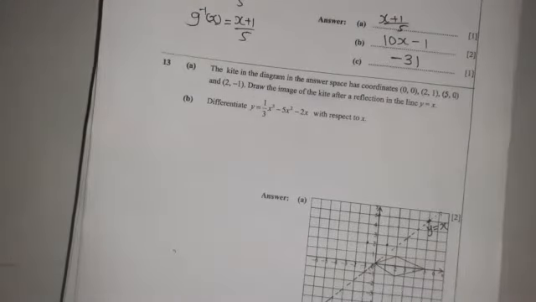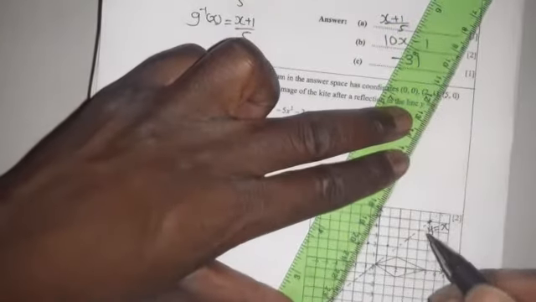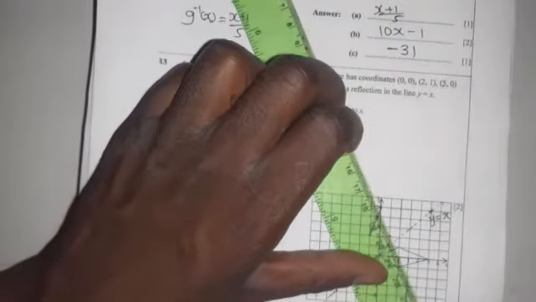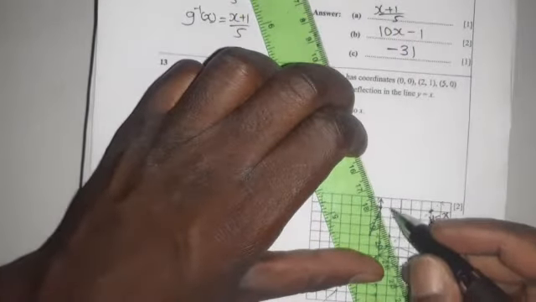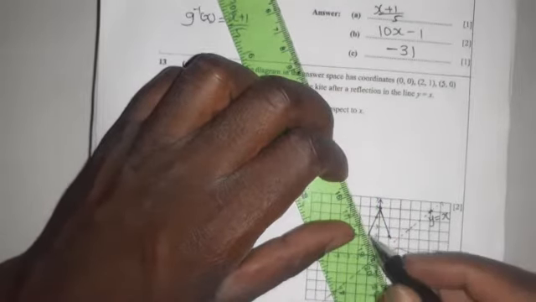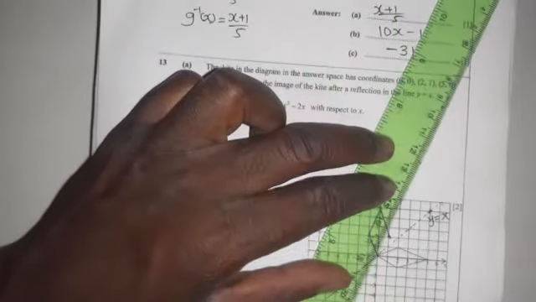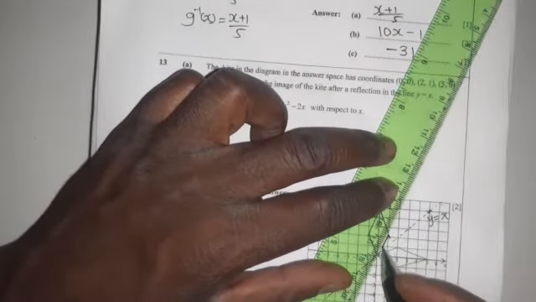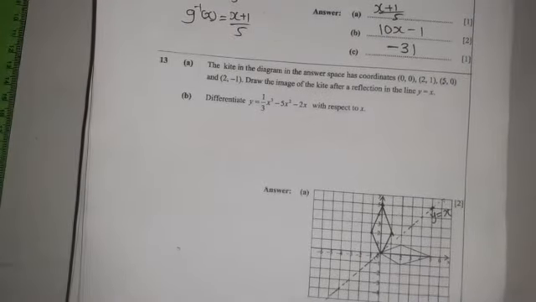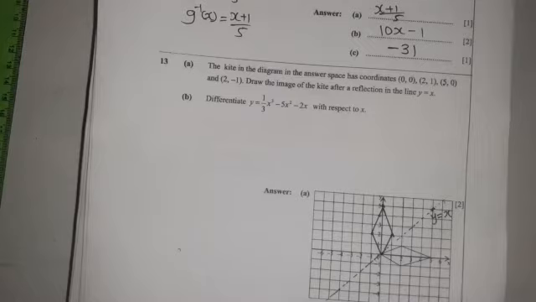So we try to join these. Okay? Try to join these. Okay, so this is what our image is going to look like. So we can proceed and find the second one.